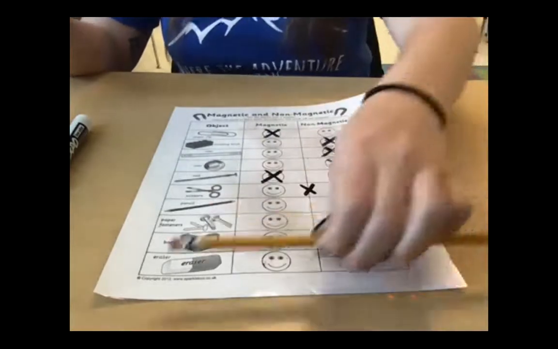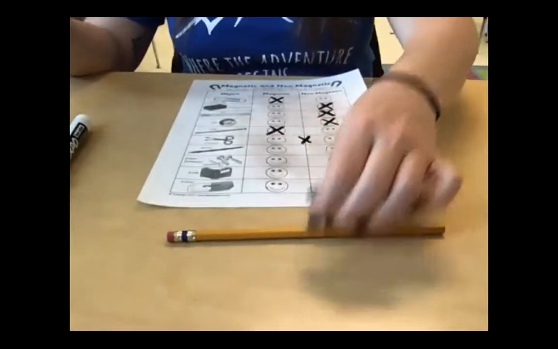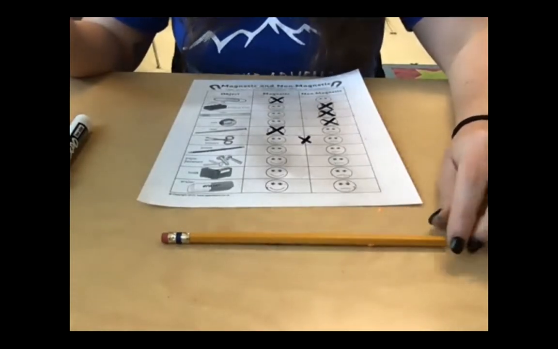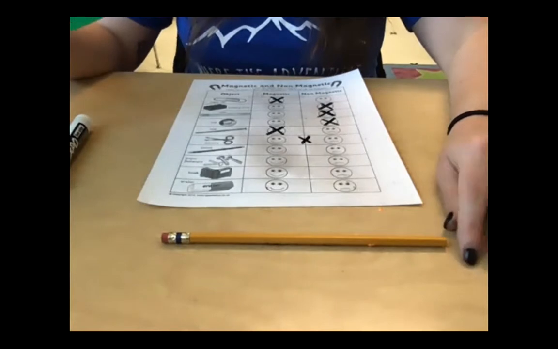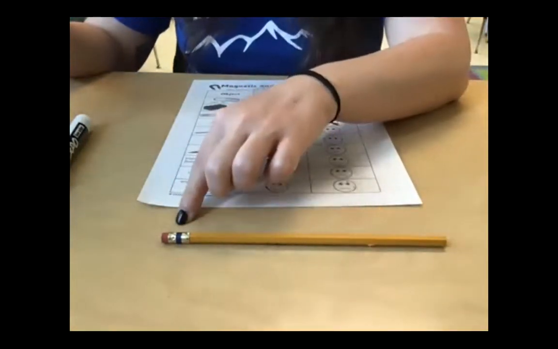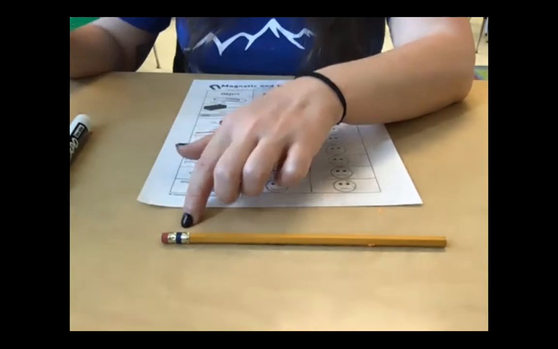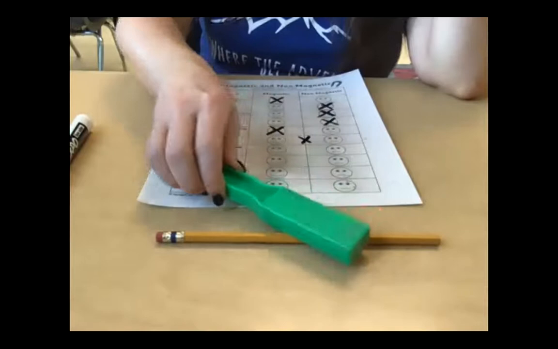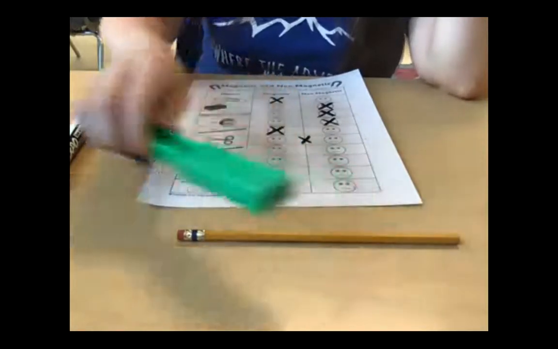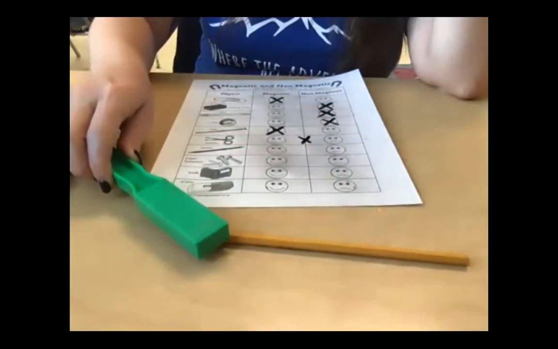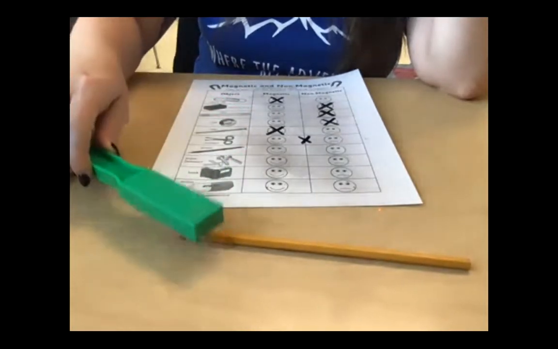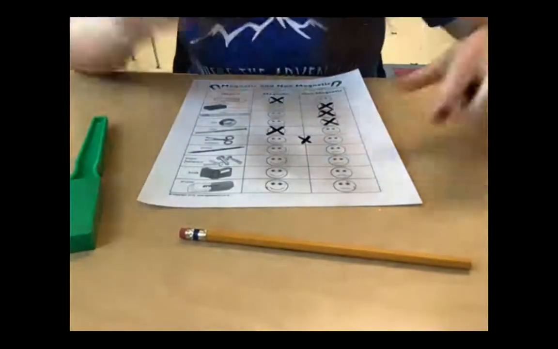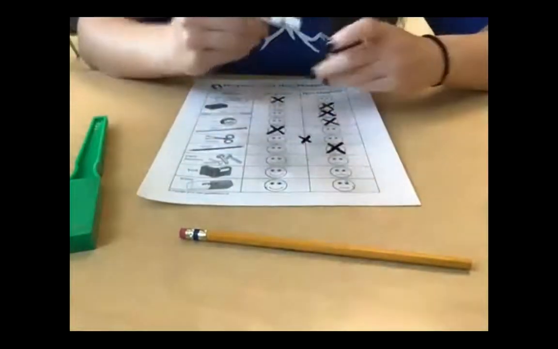All right, the next one is my pencil. All right, so I have a pencil right here. I don't think that this will be magnetic because pencils are made of wood, and wood is not a material that is magnetic. There is a little bit of metal on the end, so I might try that end and see if that type of metal is magnetic after I try this. So the wood definitely is not magnetic. Let's try the metal. Nope, even the type of metal that is on this pencil is not a type of metal that is magnetic. So a pencil is non-magnetic.